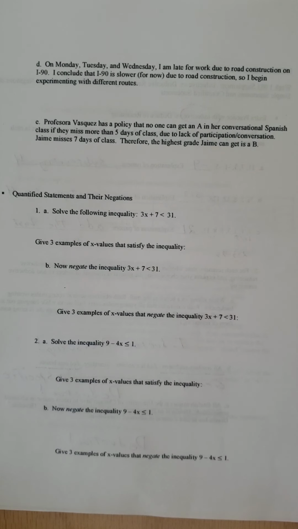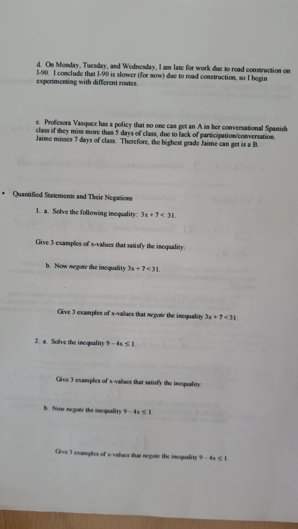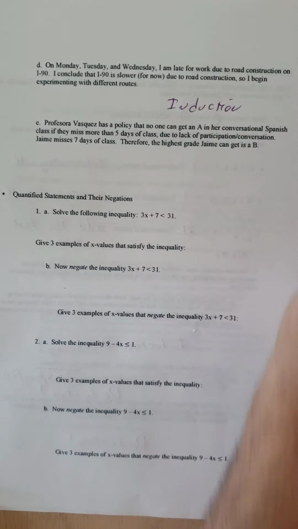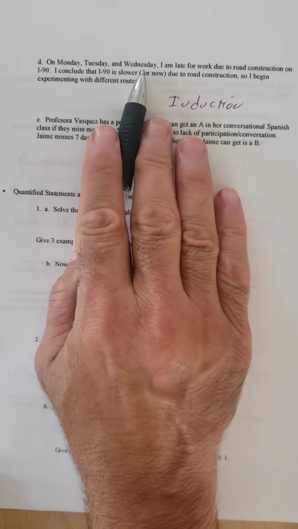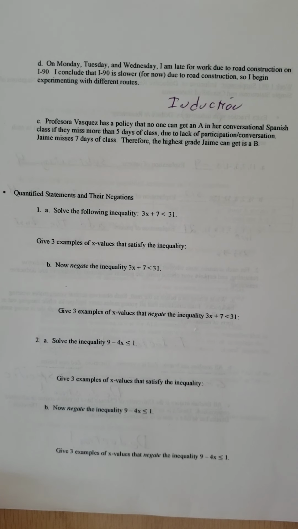All right. Again, doing the same thing, trying to conclude deduction or induction. So on Monday, Tuesday, and Wednesday, I'm late for work due to road construction on I-90. I conclude that I-90 is slower due to road construction, so I begin experimenting with different routes. Again, we're looking at a pattern. On Monday, Tuesday, Wednesday, construction slowed me down. So this is induction, because I'm going from 3 specific examples and making a general conclusion that I'm late for work due to road construction.